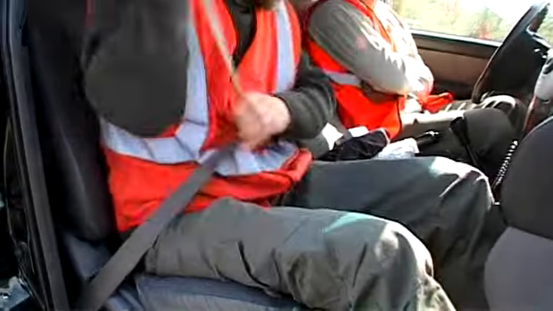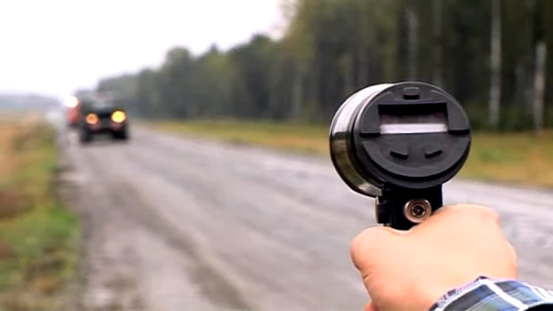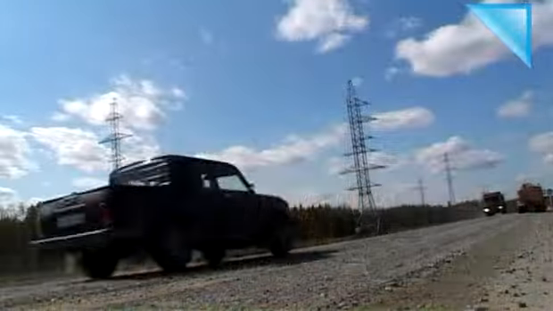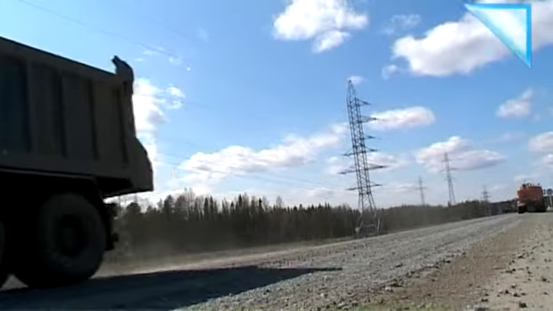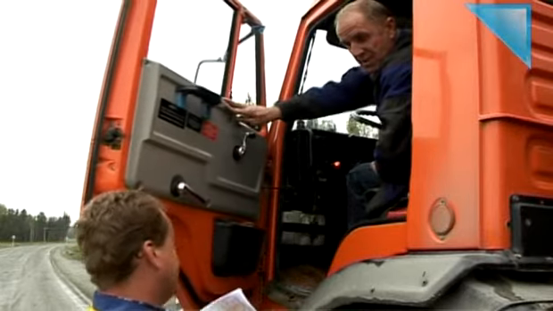SPD is implementing a more efficient journey management system and higher safety standards for road transport. All these measures will help us reduce the number of accidents on the roads. But still, the basic factor is every one of us who drives a vehicle while working for SPD.